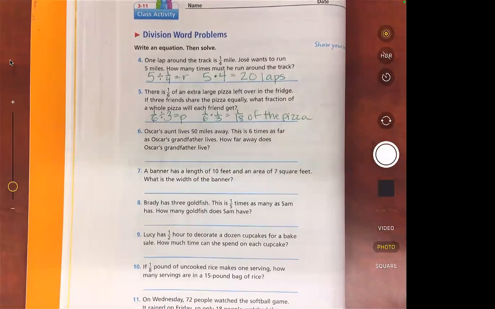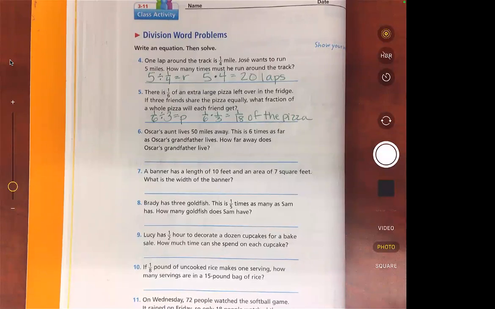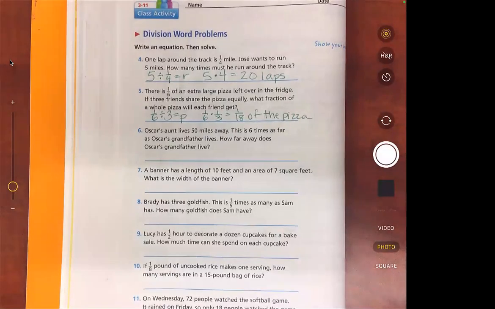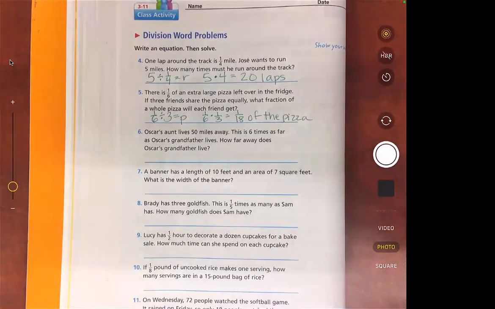All right. Oscar's aunt lives 50 miles away. This is 6 times as far as Oscar's grandfather lives. How far away does Oscar's grandfather live? This one's a little trickier because of that 6 times as far, but who lives farther away, the aunt or the grandfather? The aunt.